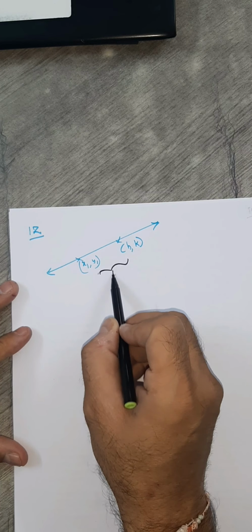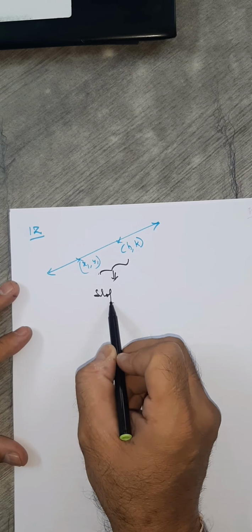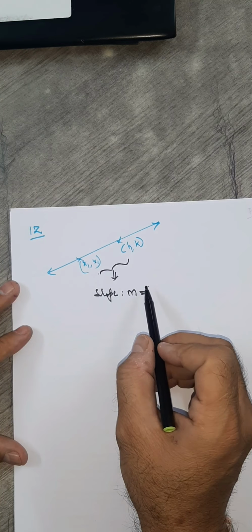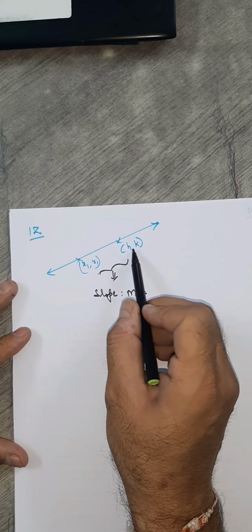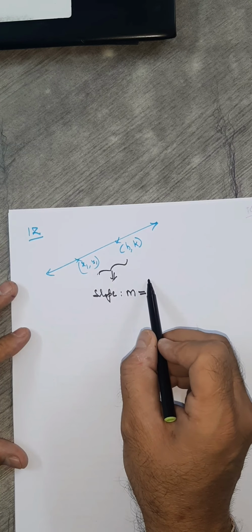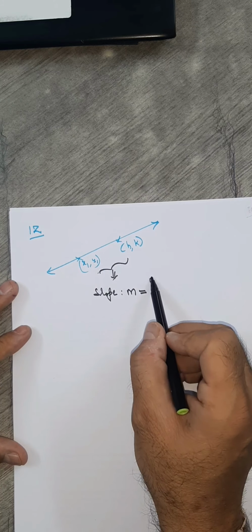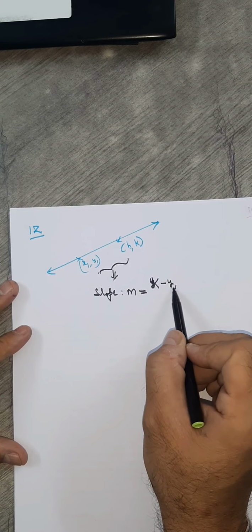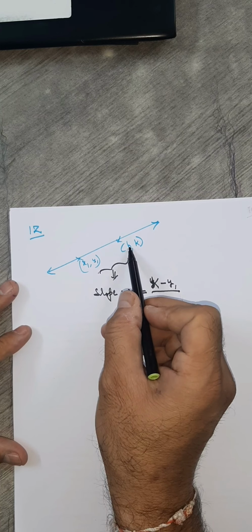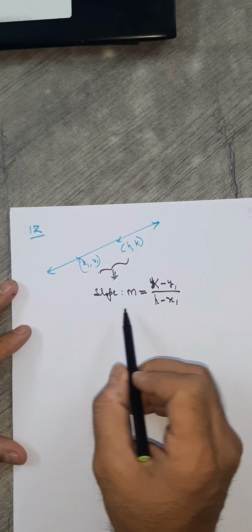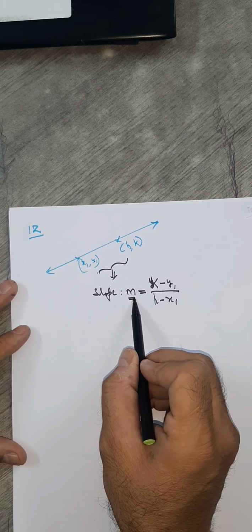So the slope, which is y2 minus y1 upon x2 minus x1, that is k minus y1 upon h minus x1. The slope is given to you in the question itself.